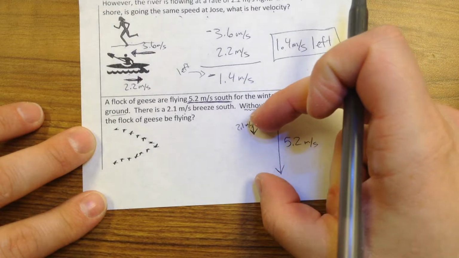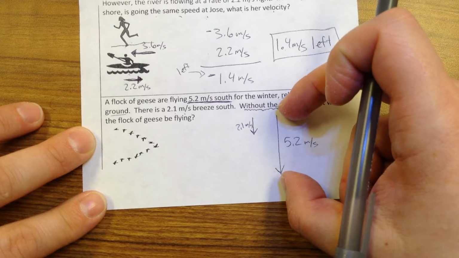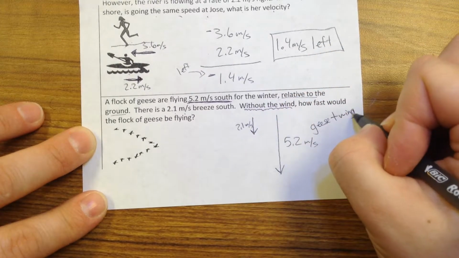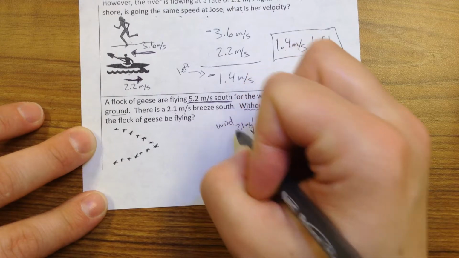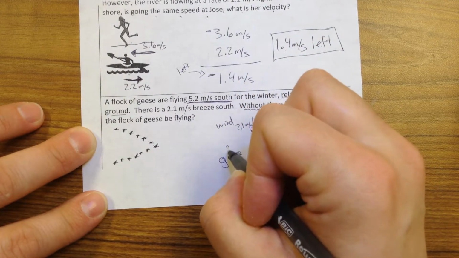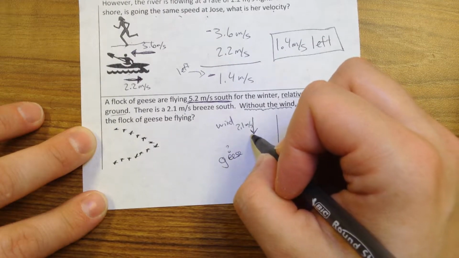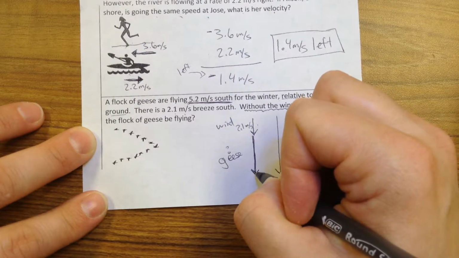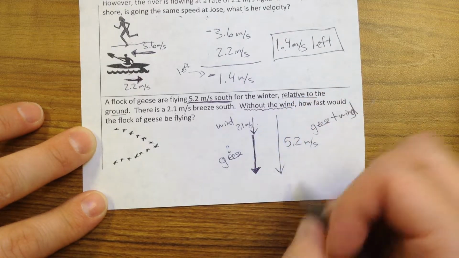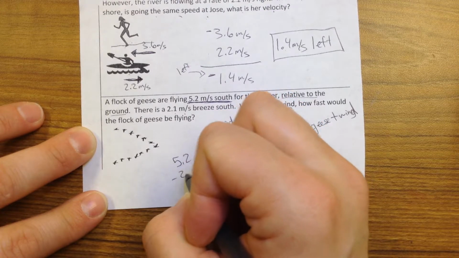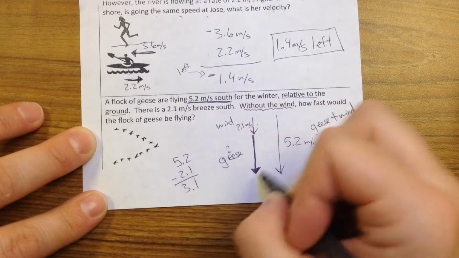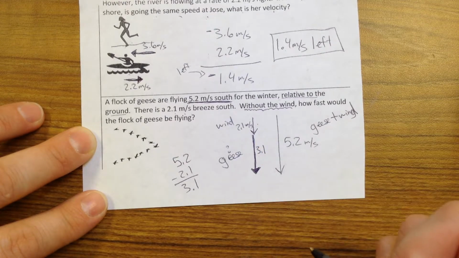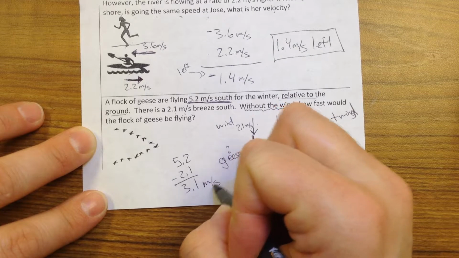So, what two velocities would you add up to get the 5.2? Because this is the geese plus the wind. Right here, this is just the wind. So the question is, how fast are the geese going if there was no wind? Well, you'd have to add these two together to get that value of 5.2. So, in this case, it's 5.2 minus 2.1. 3.1 is how fast the geese would go if there was no wind. So 3.1 meters per second south.